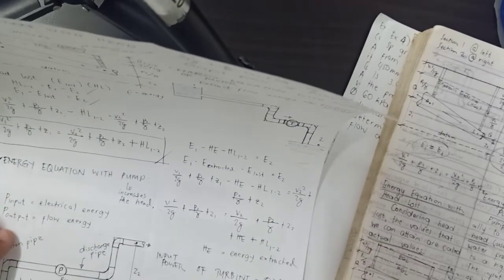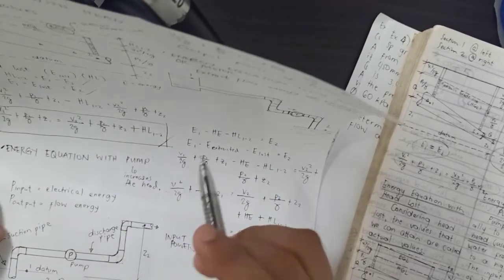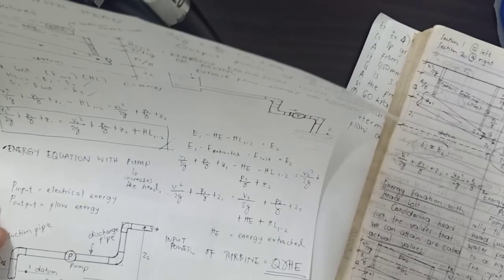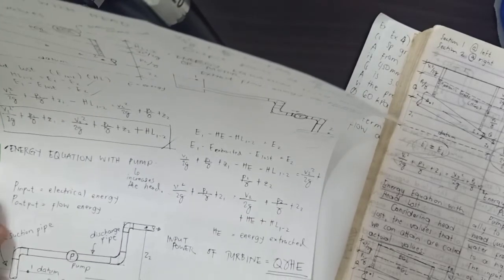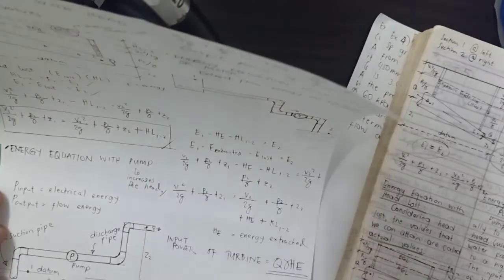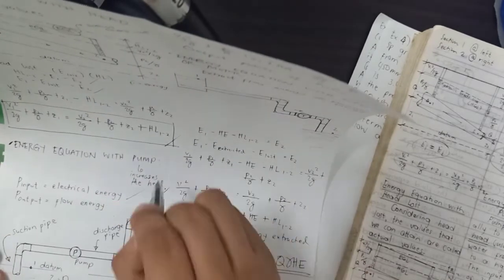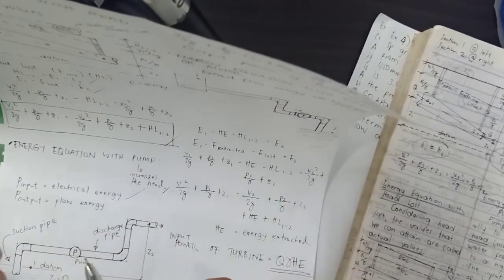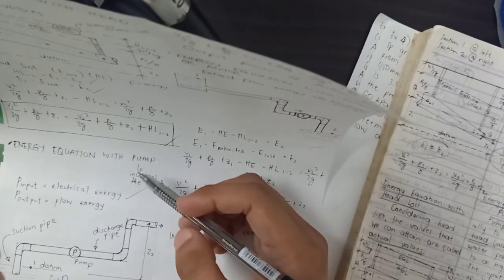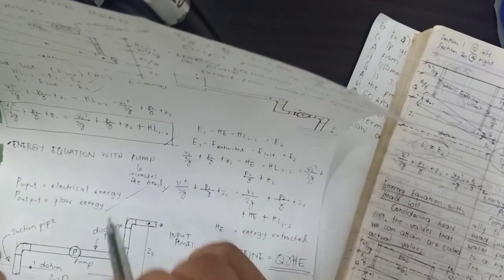What if we have our energy equation with pump? A pump is used basically to increase head, usually to raise water from a lower to a higher elevation. The input power, or P sub input, of the pump is electrical energy that we use when we input power. And its output power, or P sub output, is flow energy that can then be used.